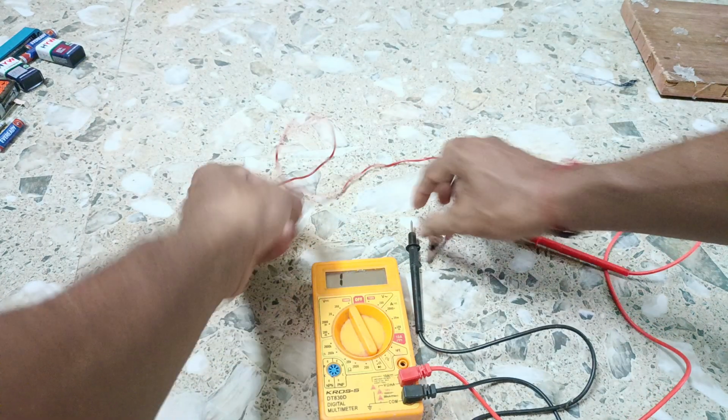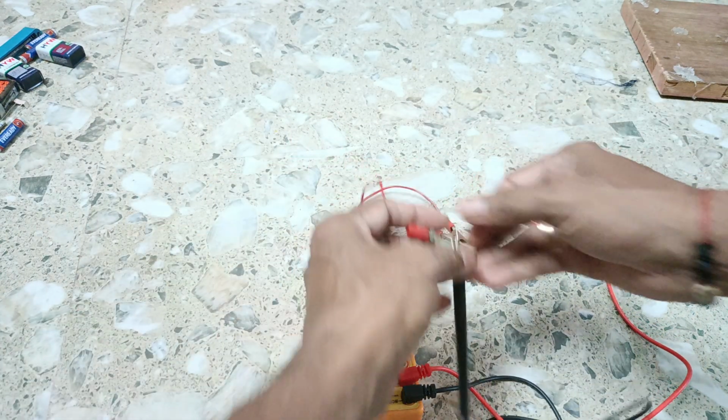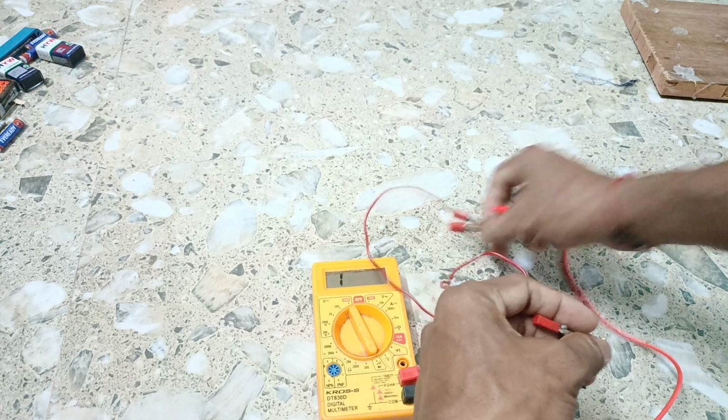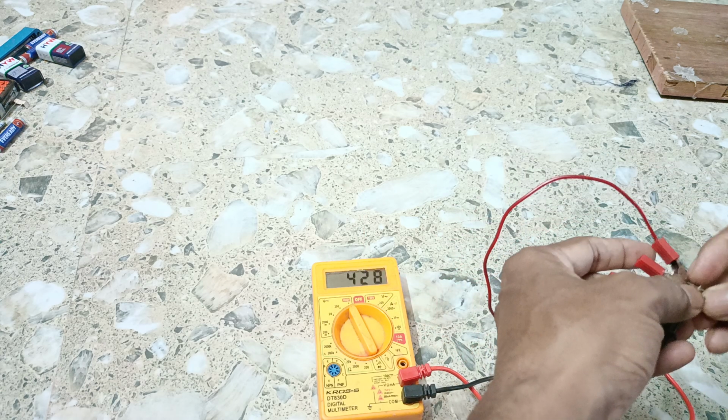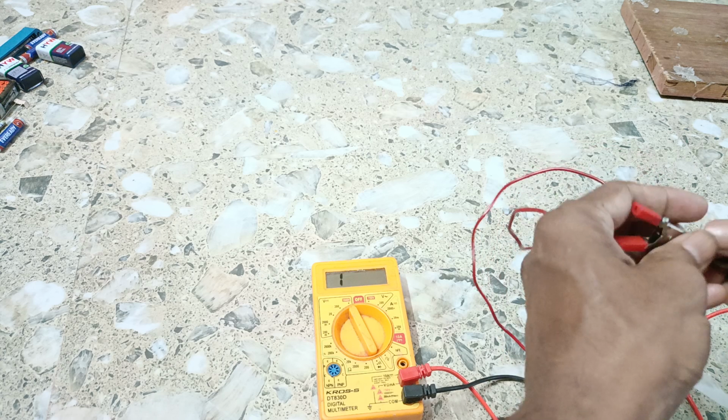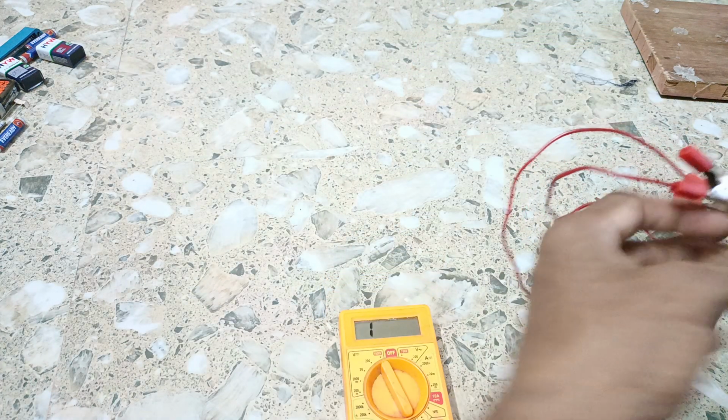Now we will check whether this wire is in perfect condition or not. You can hear the beep sound.